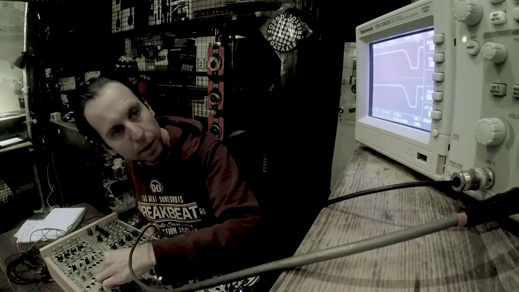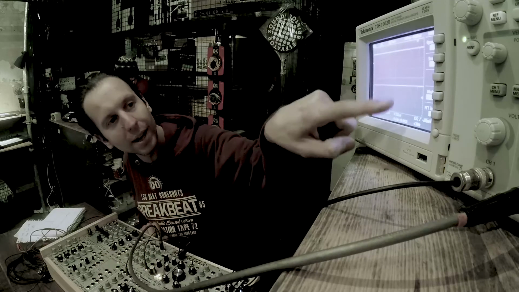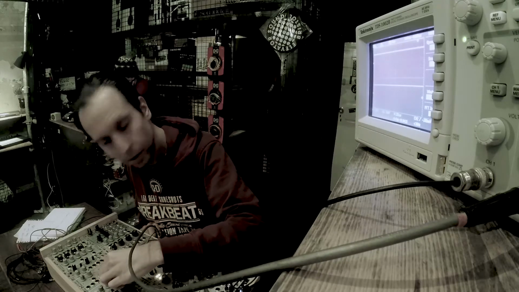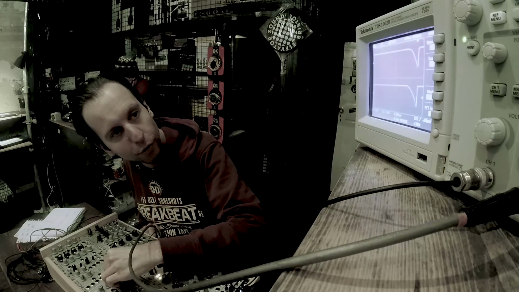So this is typically, you see? My impulse is not really perfect. I have this flank here and then it goes back again. Oh, now I've lost it. And you hear how the amount of low frequency changes based on the impulse width.